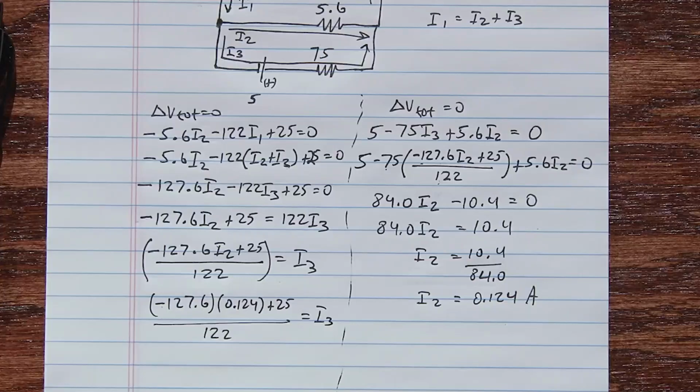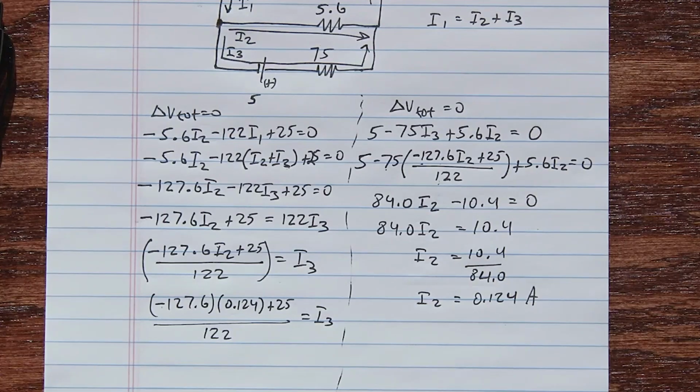Negative 127.6 times 0.124 plus 25. And I have to make sure to put all this in parentheses so that I'm dividing everything by 122.